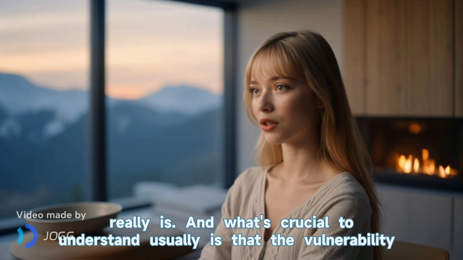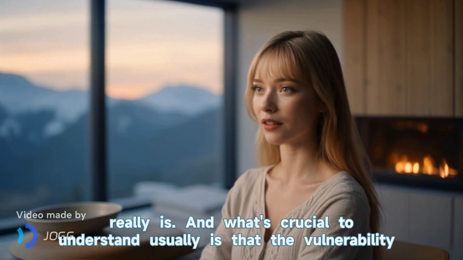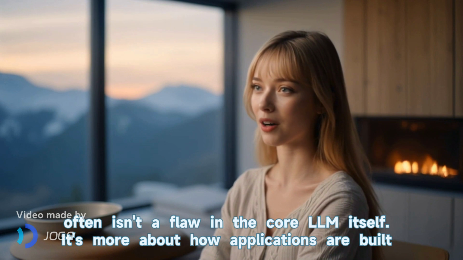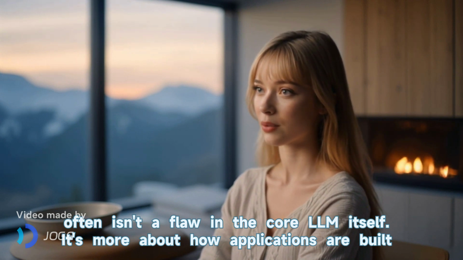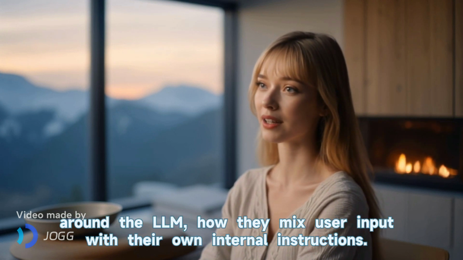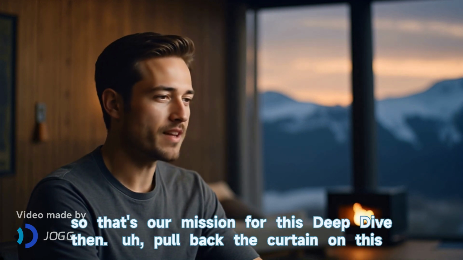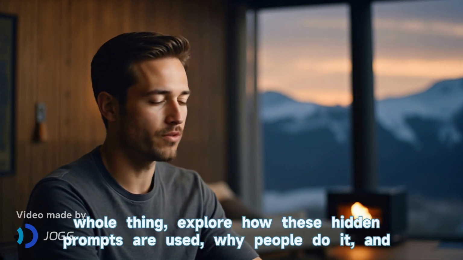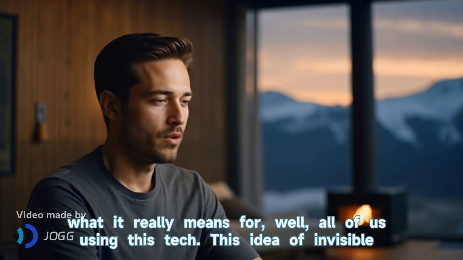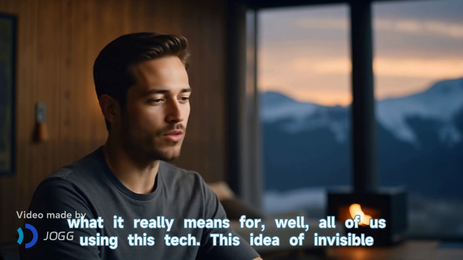It really is. And what's crucial to understand, usually, is that the vulnerability often isn't a flaw in the core LLM itself. It's more about how applications are built around the LLM, how they mix user input with their own internal instructions. Okay, so that's our mission for this deep dive then. Sure. Let's pull back the curtain on this whole thing, explore how these hidden prompts are used, why people do it, and what it really means for, well, all of us using this tech.